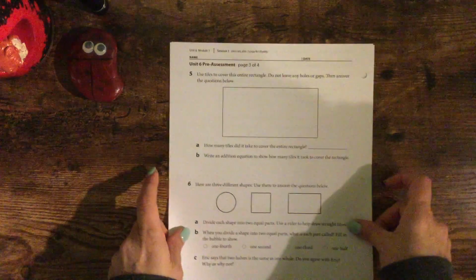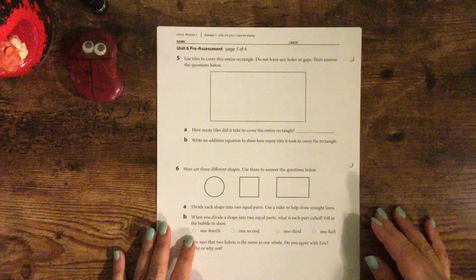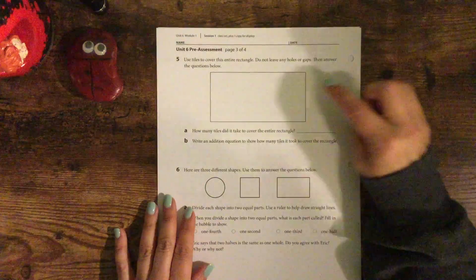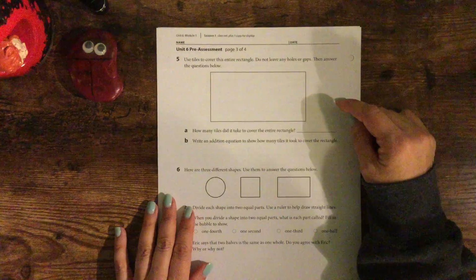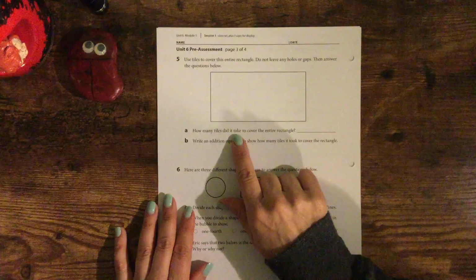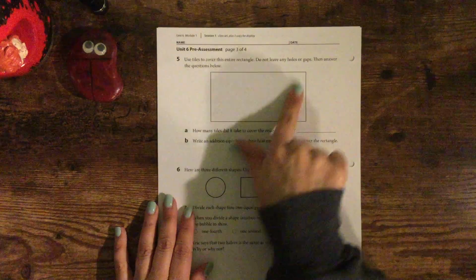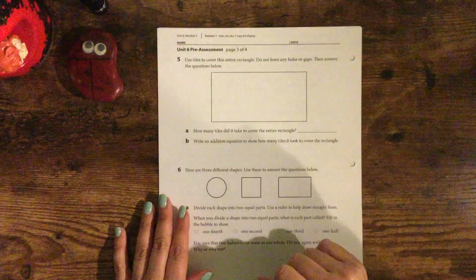All right, next. You're going to look at question number 5. On question number 5, you're going to use tiles to cover the entire rectangle. Do not leave any holes or gaps. And then we're going to answer the questions below. So pause the video and cover the rectangle with tiles.